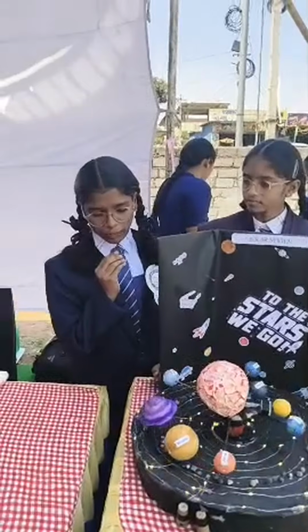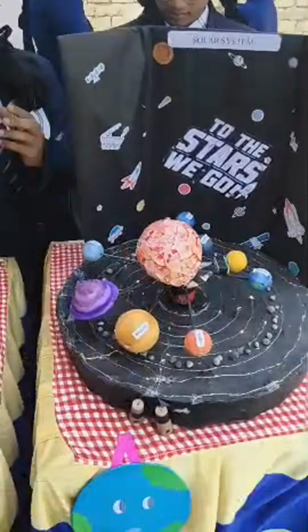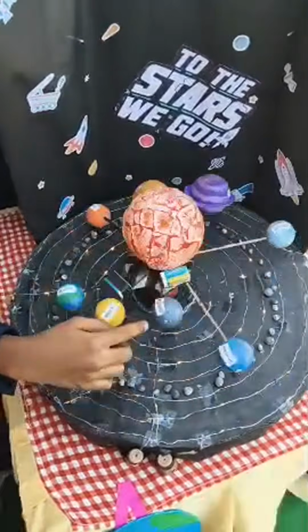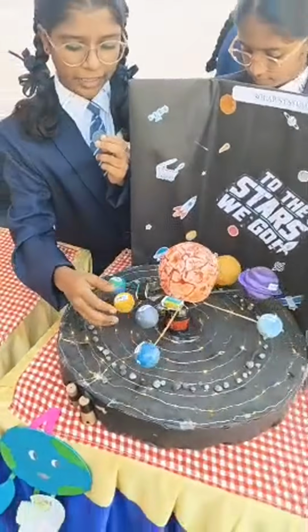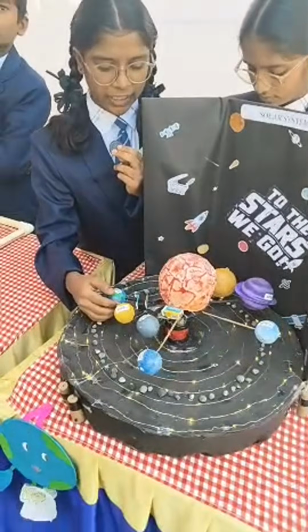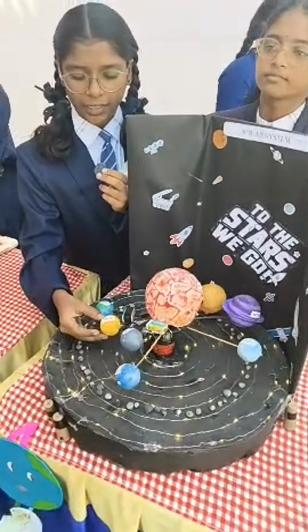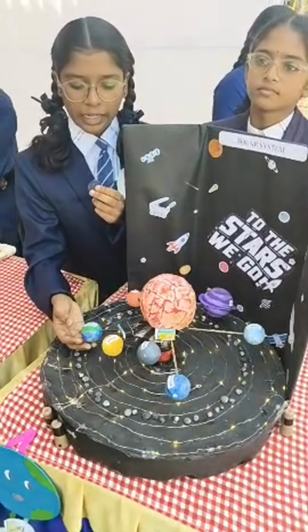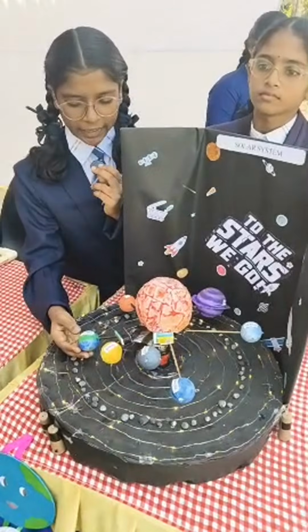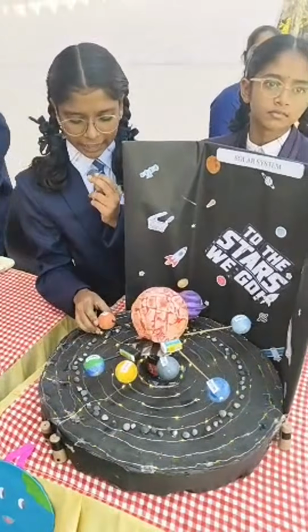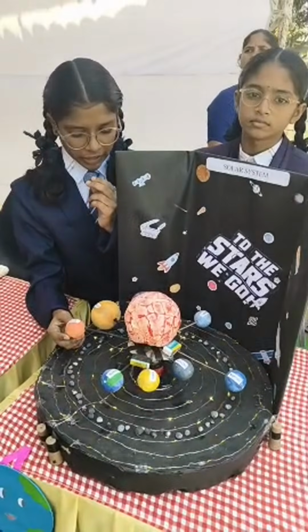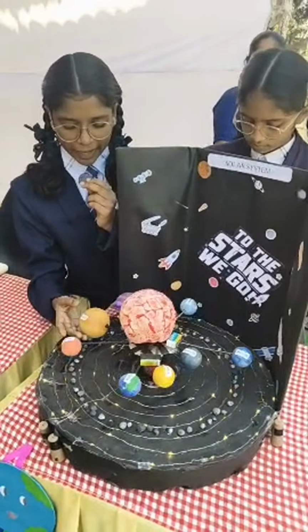Now I am going to explain about planets. Our first planet is Mercury. Mercury is the nearest to the sun and the smallest planet in the solar system. Venus is the brightest planet. Earth is the only planet in the solar system on which life exists. Mars is the reddish planet. It consists of rusted iron particles.